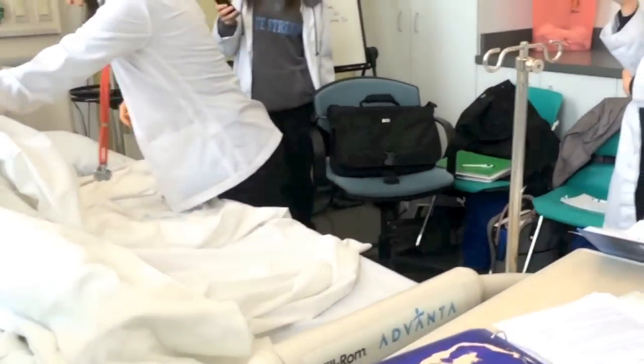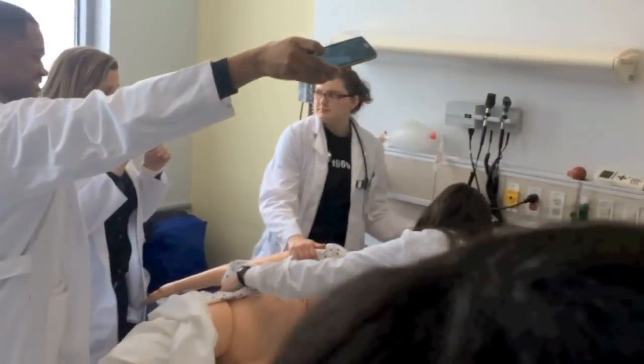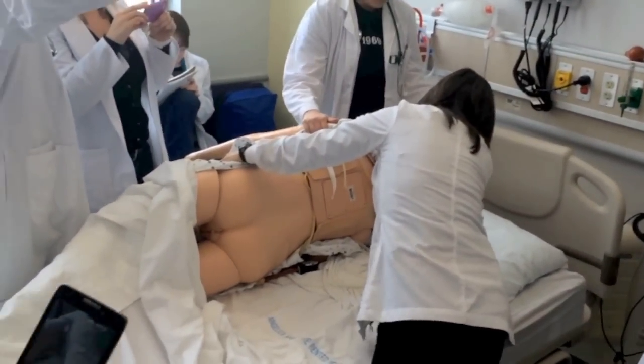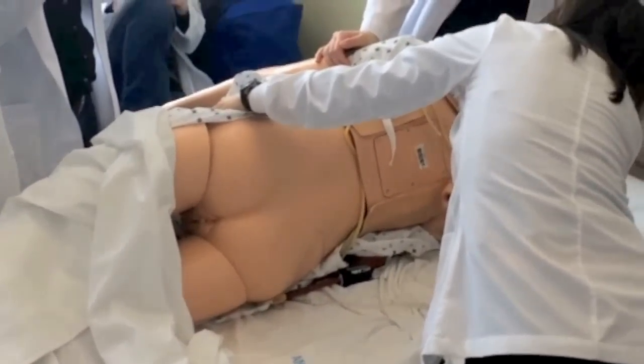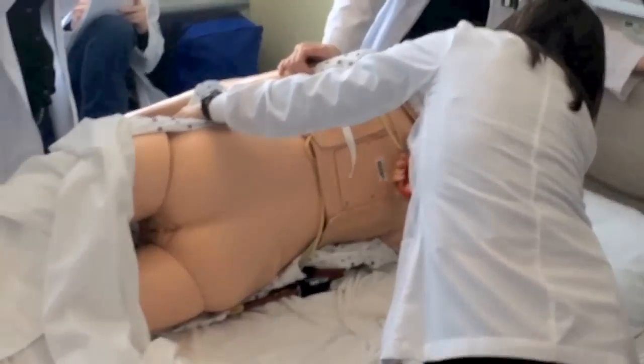I'm going to listen to his lungs in the back. And then I'm going to start up at C7 up here at the apices. Listen from side to side with each deep breath. You want to come around the scapula.